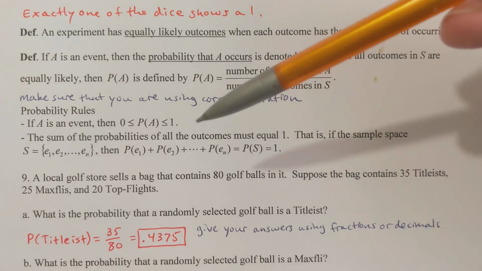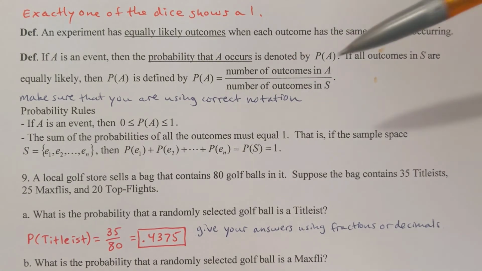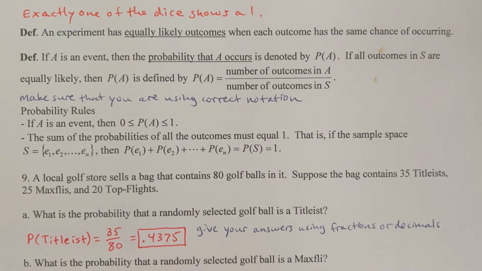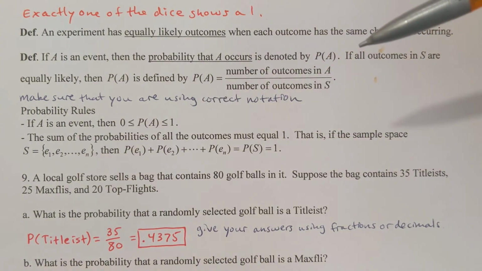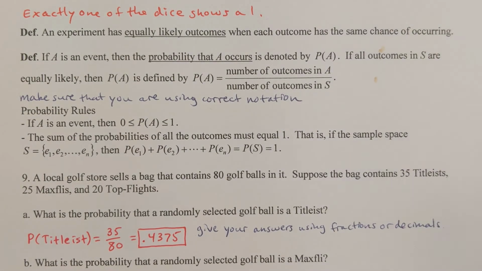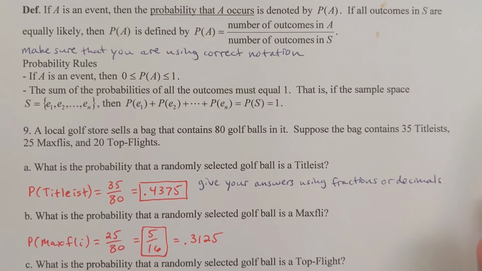Okay, you can have a probability of 1. That means there's a 100% chance of something occurring, or you can have a probability of 0. That means there's a 0% chance of something occurring. You can't ever be outside of those boundaries though. The second rule with probability says that the sum of the probabilities of all the outcomes must equal 1.